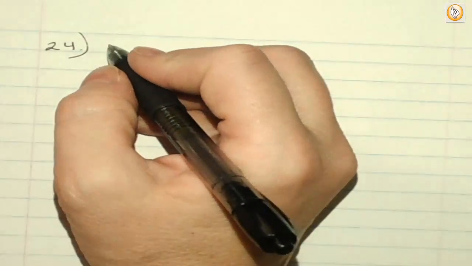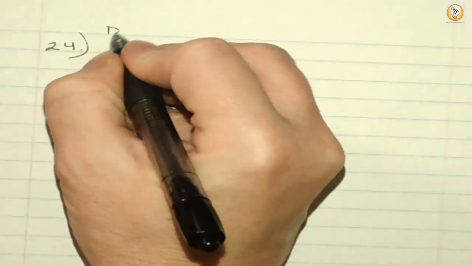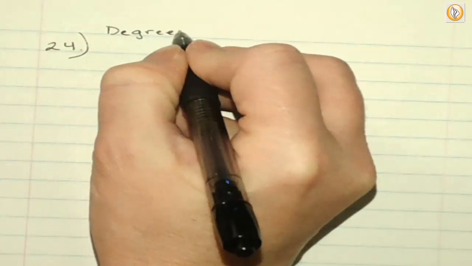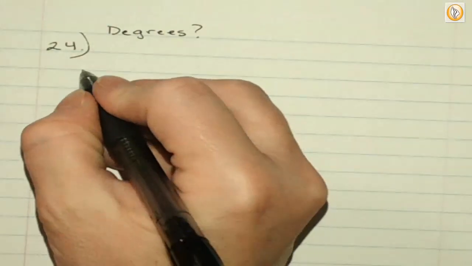Now, 24, it says calculate the number of degrees for each slice of a pie chart for the following data. So they don't even tell you to make the circle thing. All they want you to do is find the number of degrees. So you need to read the directions. So all the directions say is find the number of degrees for each thing. So 24, grade distribution, A's.